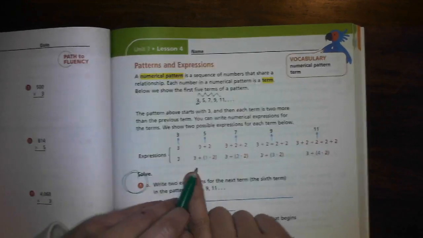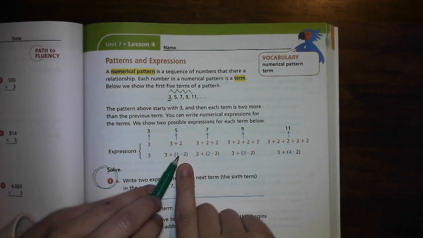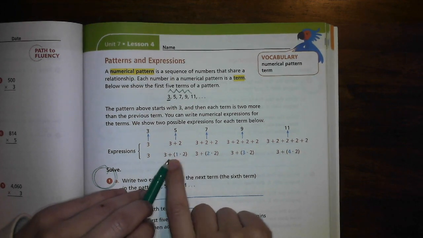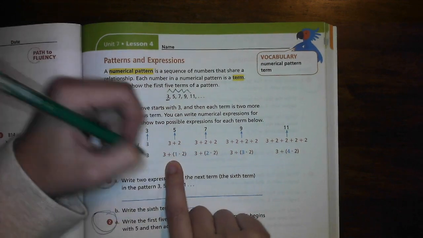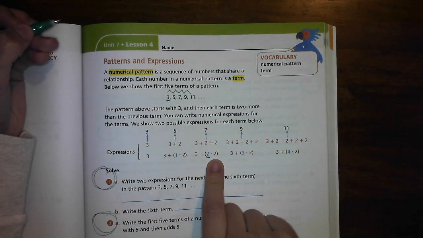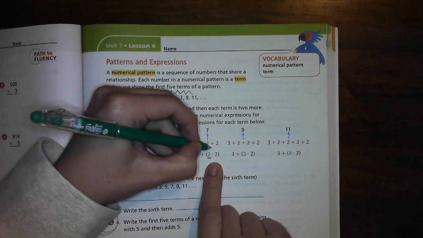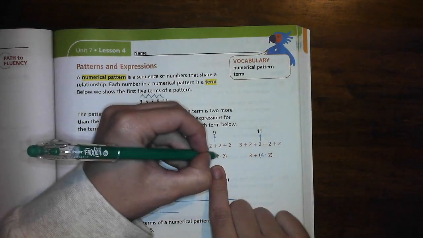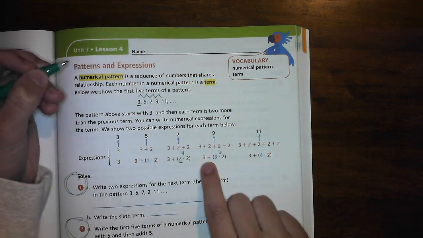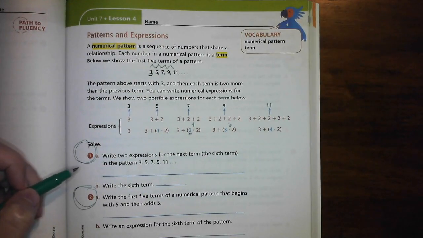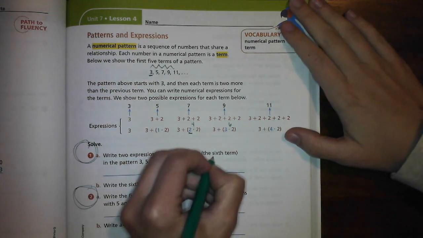They show us here using parentheses because it's 3 plus 1 times 2. So 1 times 2 is 2, so it's just like 3 plus 2. Now we have 2 2's, so it's 3 plus the product of 2 times 2, which is 4. 3 plus 4 is 7. Now we have 3 plus the product of 3 times 2, which is 6. 3 plus 6 is 9. See how those work? Now it says, write 2 expressions for the next term, or the 6th term.